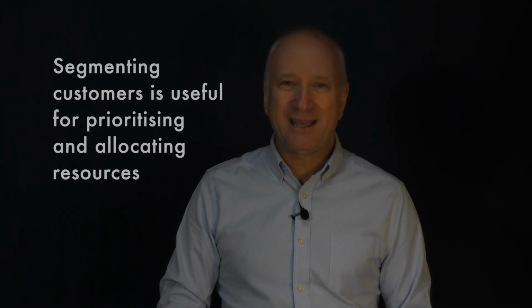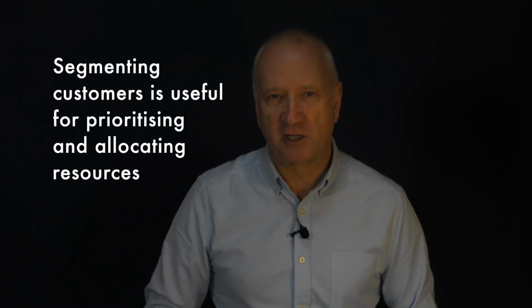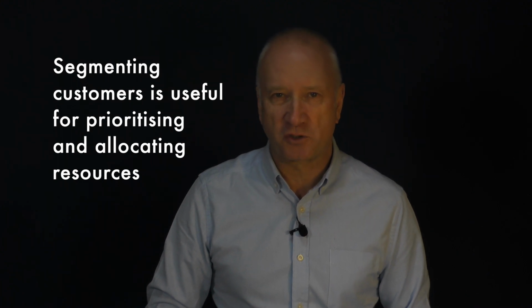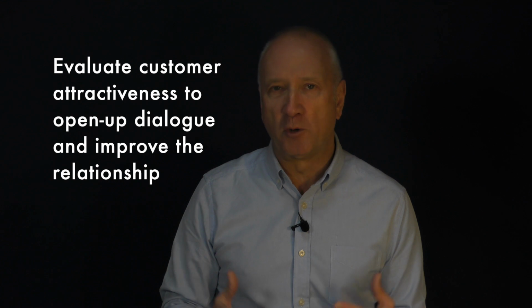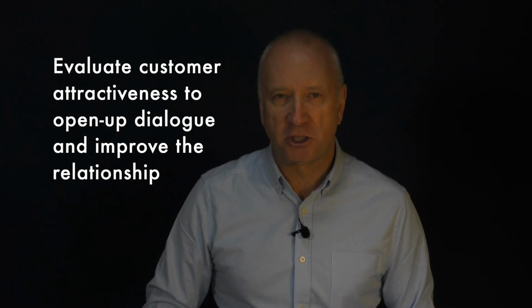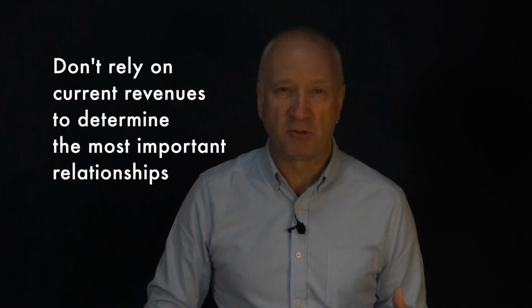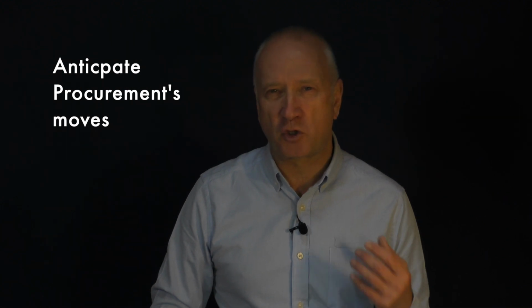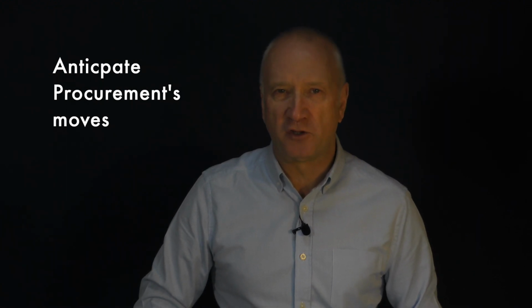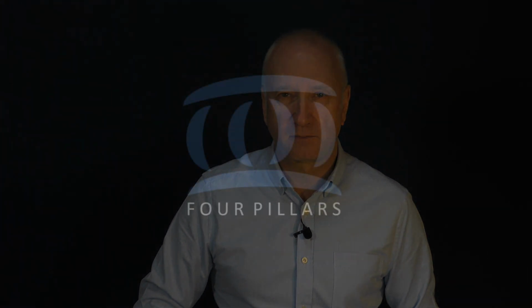In summary, segmenting customers is very useful for sales professionals in prioritizing and allocating resources. It is a necessary activity. Evaluating customer attractiveness enables the sales professional to open up dialogue with the customer and how the relationship could be improved. Better customer relationship strategies can be developed by considering attractiveness and growth and not only current revenues. And suppliers can begin to anticipate how procurement is likely to make its moves and be ready for the demands the customer will place upon sales during negotiations.